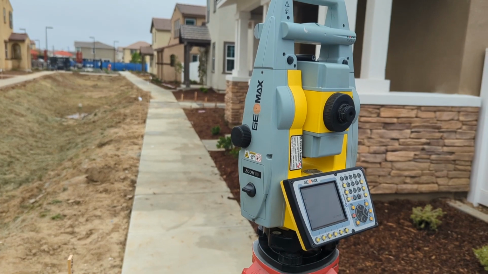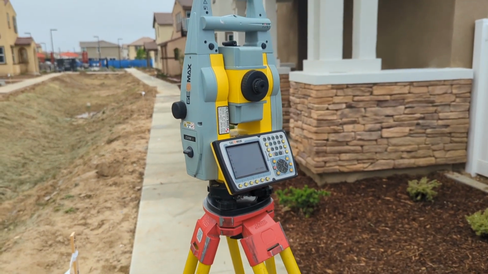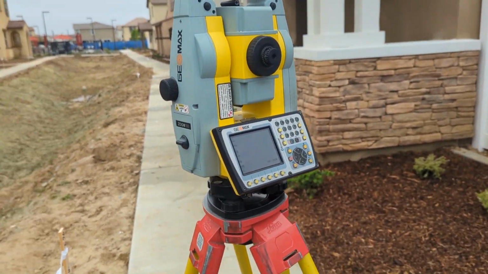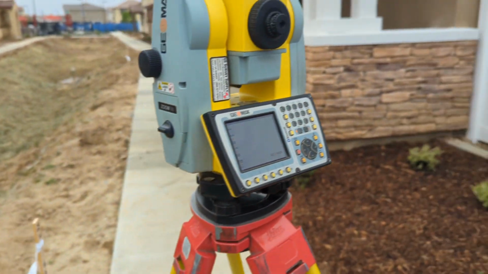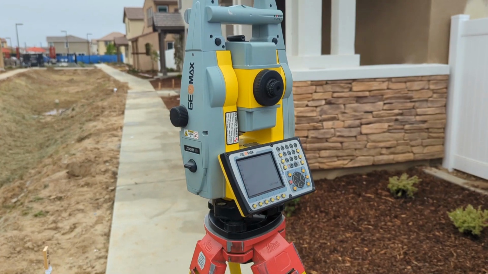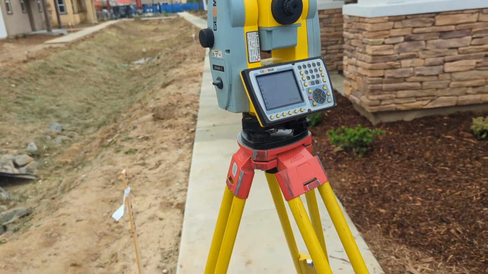So if you're using an old instrument where you can manually turn angles, you should be able to set 0, like backsight something. There should be something on the keyboard there to say set 0, and then that way you can turn right or left, whatever you want.